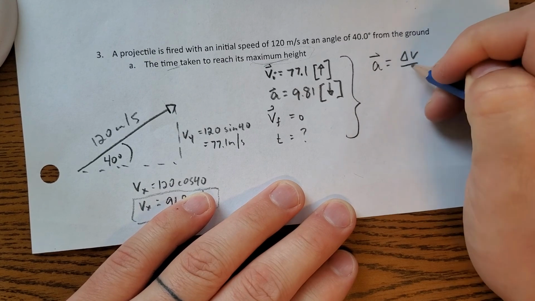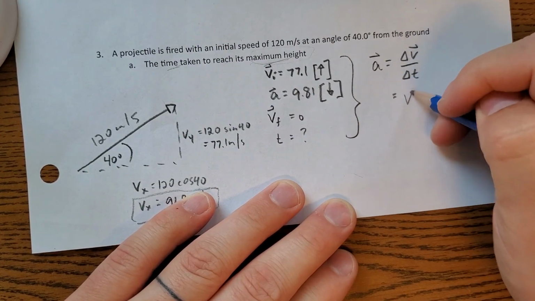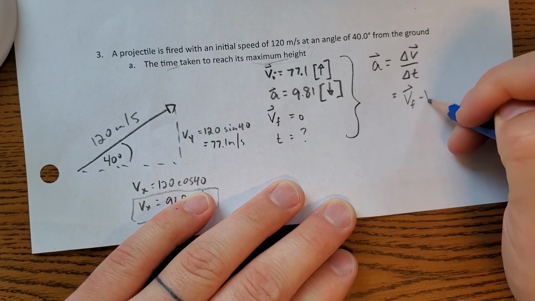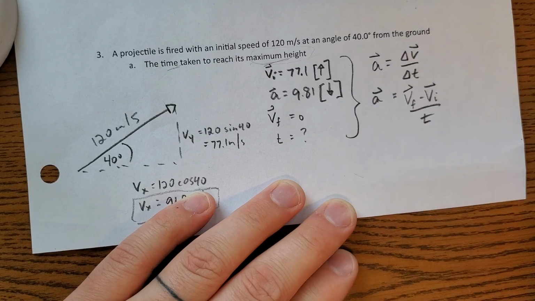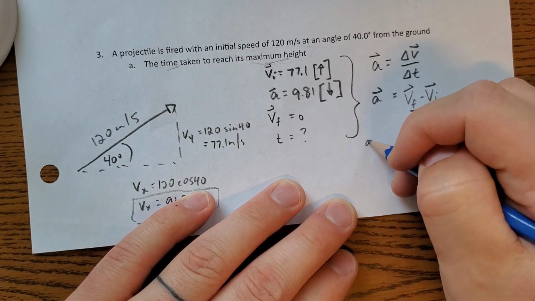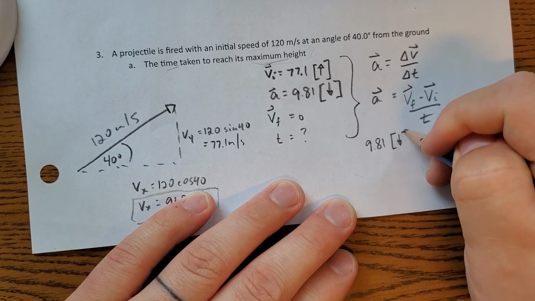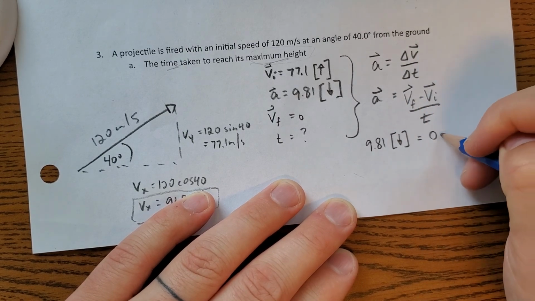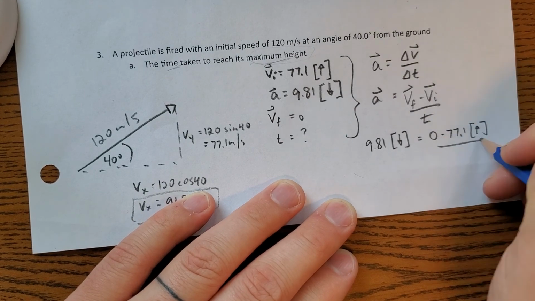We are going to be able to figure this out just with the definition of acceleration. We've done this a few times. I'll set it up, but I think I'll skip a step near the end. So the acceleration is 9.81 down. Vf is 0. We're subtracting 77.1 up. And we're looking for the time.